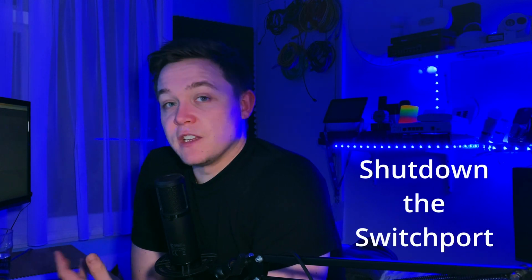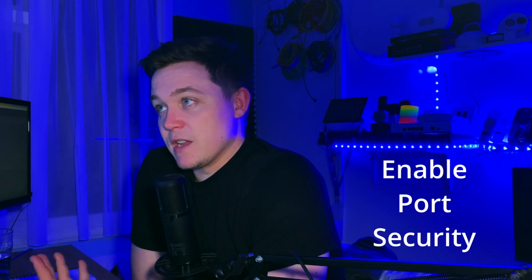We could turn the switch port off, or we could enable port security, enable a MAC ACL, or we could create a VLAN black hole. Another option is 802.1x port-based network access control. Let's take a look how we can set this up by using a DrayTek router, a Cisco network switch, and a Ruckus access point.